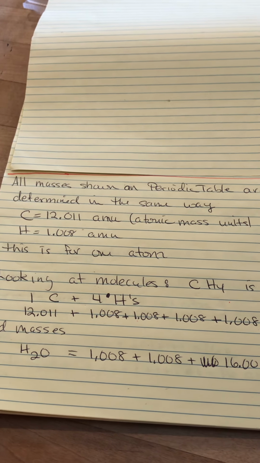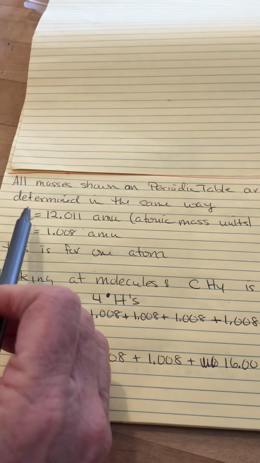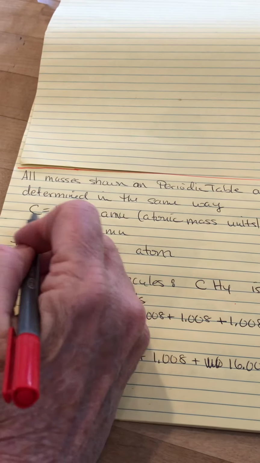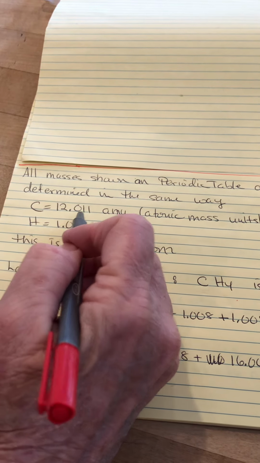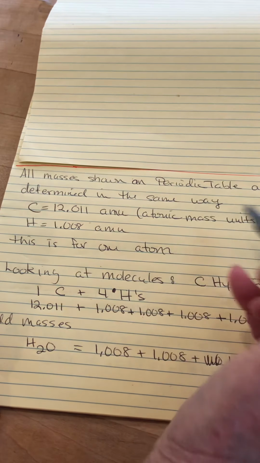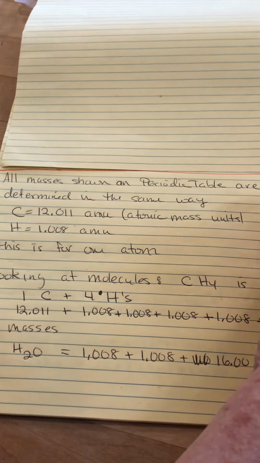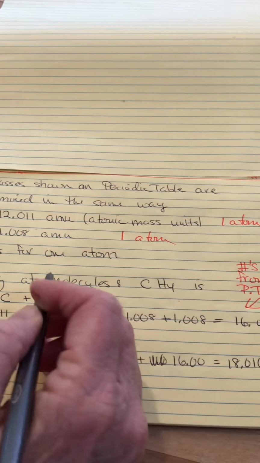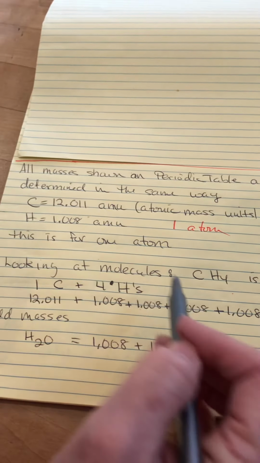For instance, if you look at the periodic table, you will see carbon has the number 12.001 in its box. Okay, it has 6 protons, but the non-integer value in the box for carbon is 12.001. This is in atomic mass units, or AMU. That's for one atom of carbon. Hydrogen's relative atomic mass is 1.008 atomic mass units. Again, that's for one atom.